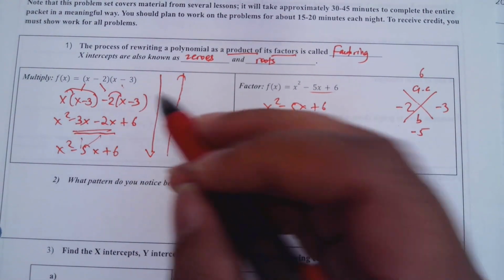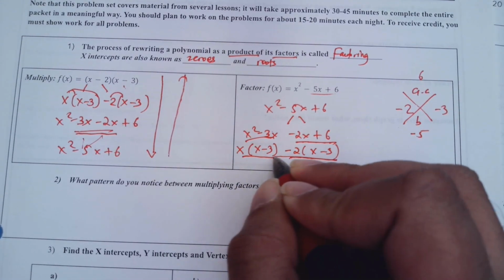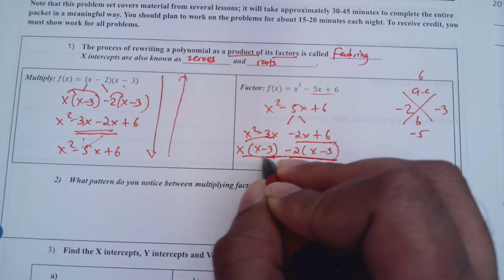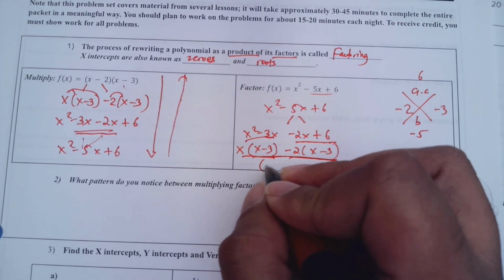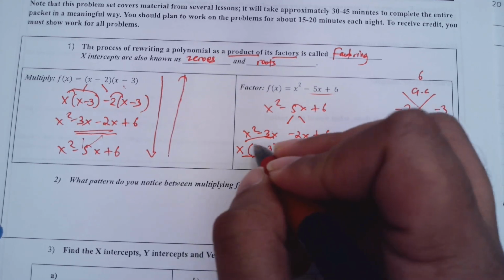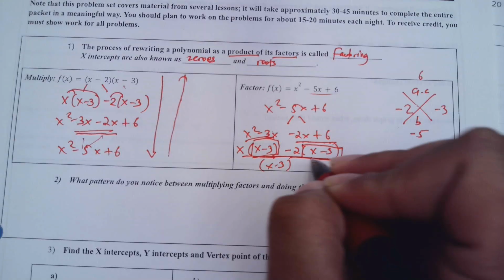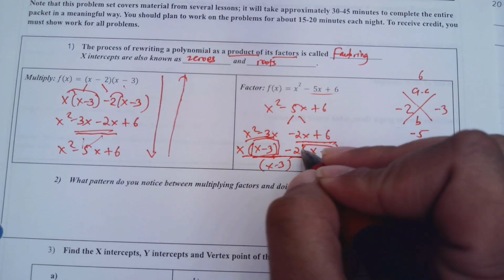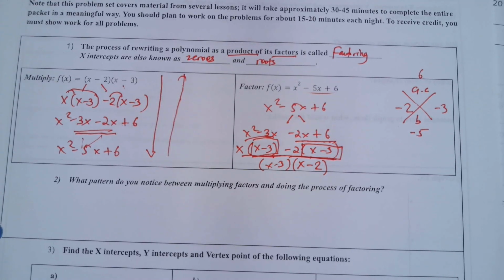And then factor again. What do they both have in common? It's this x minus 3. Well, if I take out an x minus 3, I'm taking out this box, I'm taking out this box, right? I factor that out. I'm left with x and negative 2. Combine them. Right?